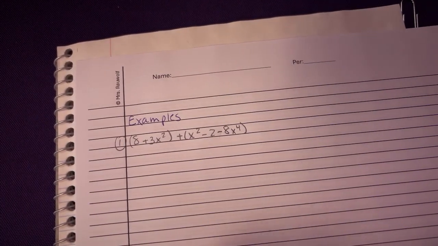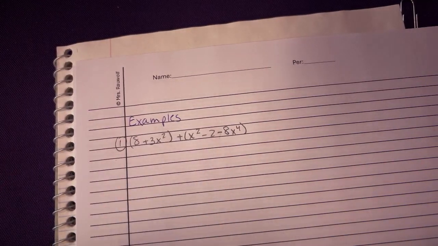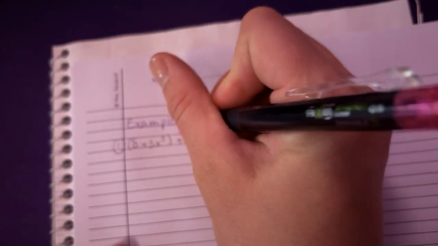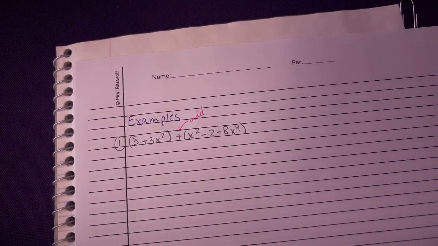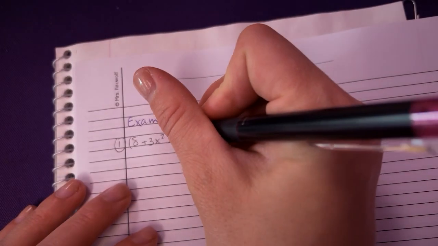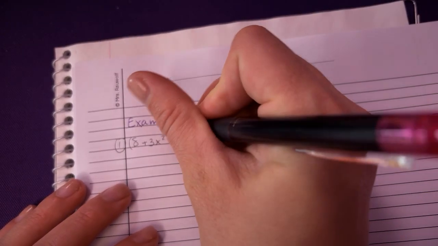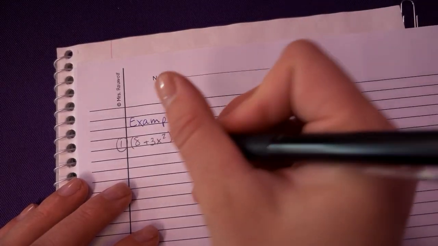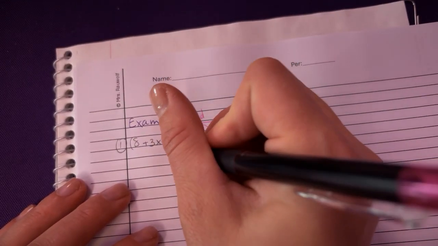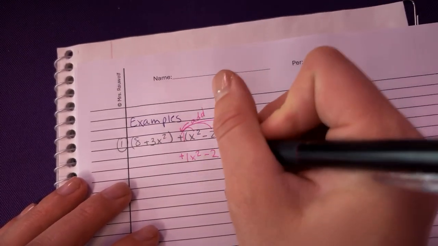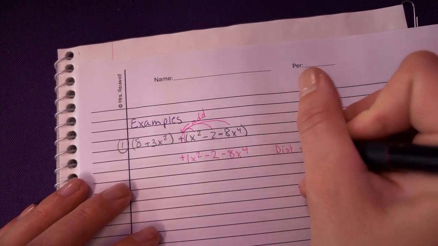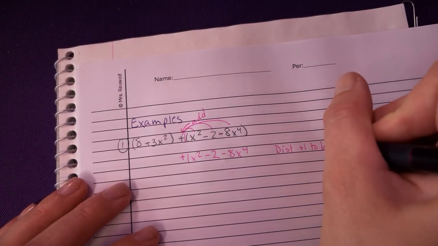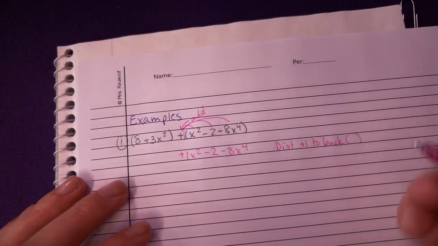So first you need to identify in this problem if you are adding, subtracting, or multiplying. If I look right here, I see that we're adding because I got a plus sign between my parentheses. So that means I'm going to have this +1 to distribute to everybody in the back. When I do that, it becomes plus 1x squared minus 2 minus 8x to the 4th. So we had distributed +1 to the back parentheses.